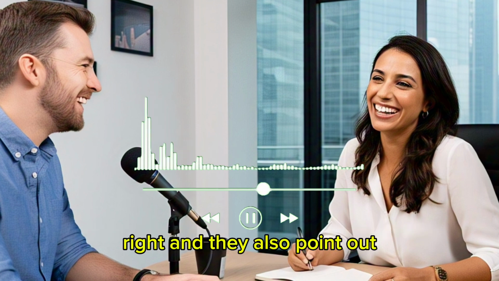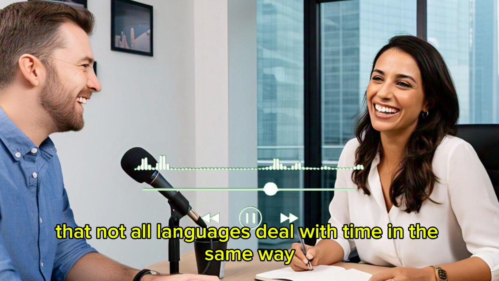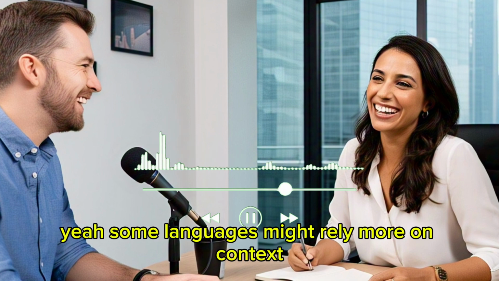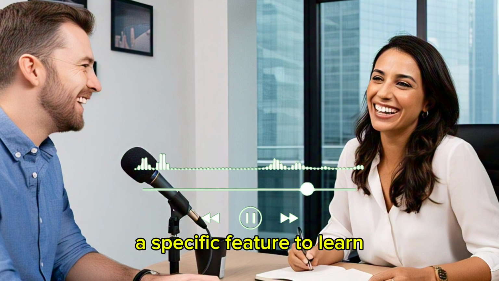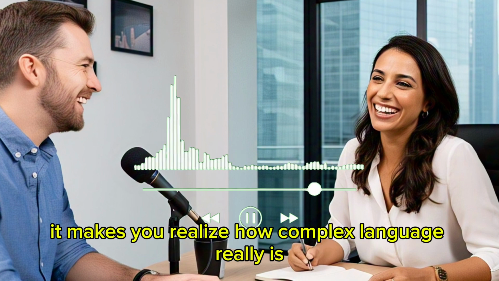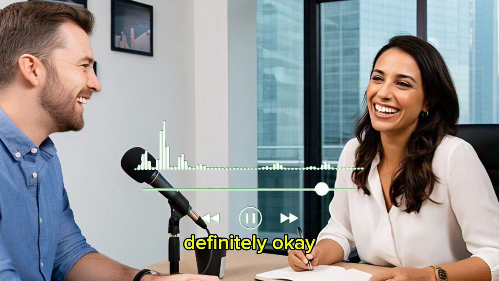They also point out, which I thought was interesting, that not all languages deal with time in the same way. Some languages might rely more on context or adverbs of time, making the English system of tenses a specific feature to learn. It makes you realize how complex language really is. Okay, so moving on.